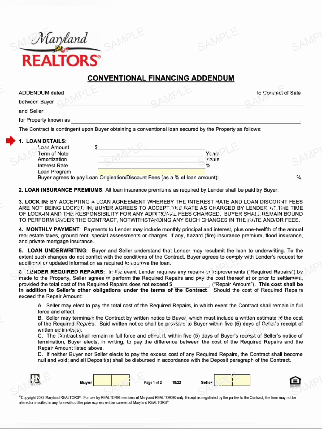Buyer agrees to pay loan origination/discount fees as a percent of the loan amount. Discount fees are points that the lender can collect at closing. So in this case, if you have 1 point, that would be 1% of the loan amount. So going back to our previous example, if the purchase price is $100,000 and you have a 20% down or $20,000 down payment, your loan is $80,000. If you have one discount point, that would be 1% of the loan, meaning that would be $800 in this case. So what you're going to do is put the percentage of the discount that is going to be applied here. So you're going to put the percentage of the loan that will be used towards discount points.